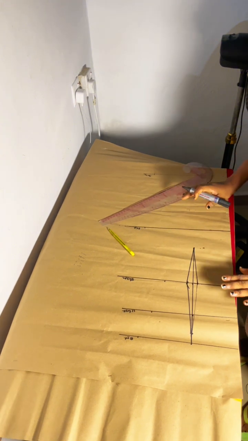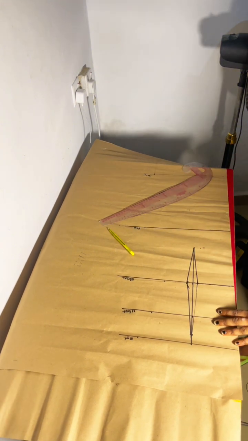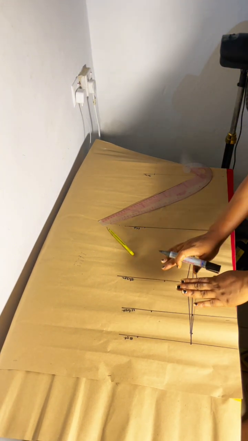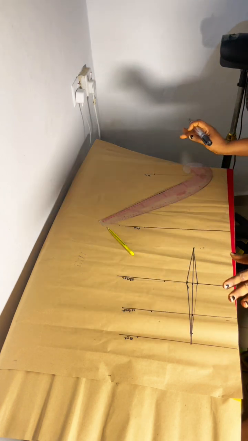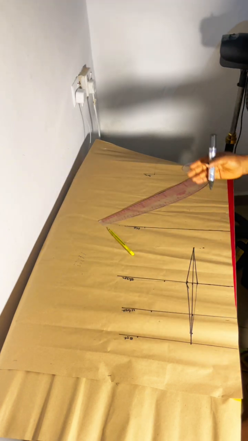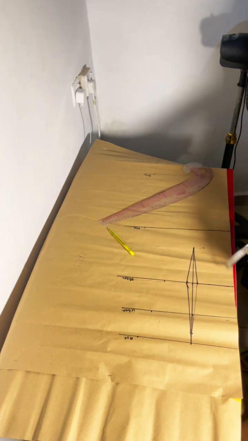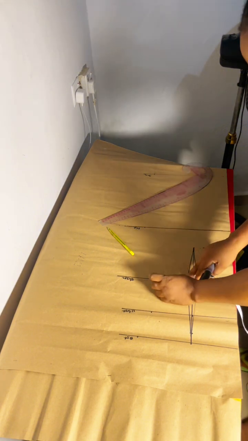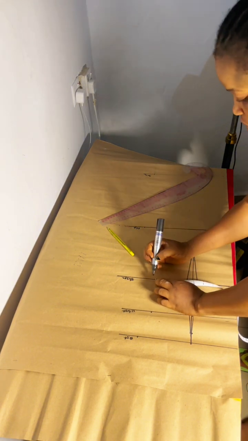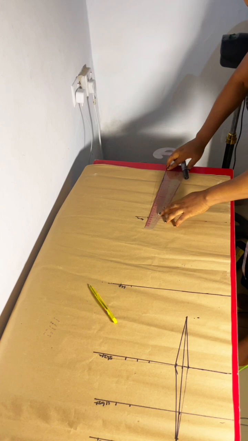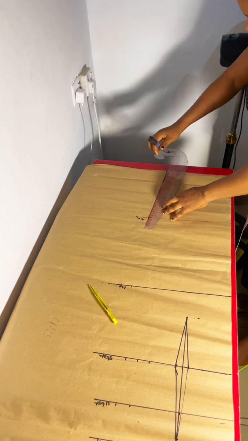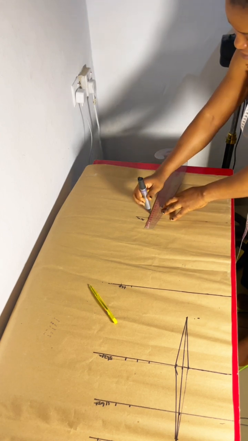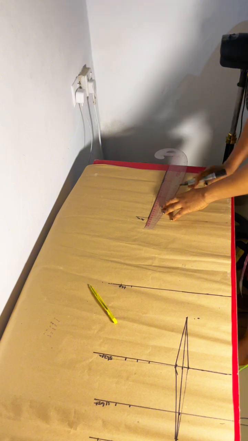So this is my dart. So what I'm going to do is place this 1 inch and put the actual allowance that I want on this cloth before I draw the shape, and then we go for the neck and cut it off. So this is the 1 inch at the knee. I hope you guys are seeing. Then connect it to the knee.